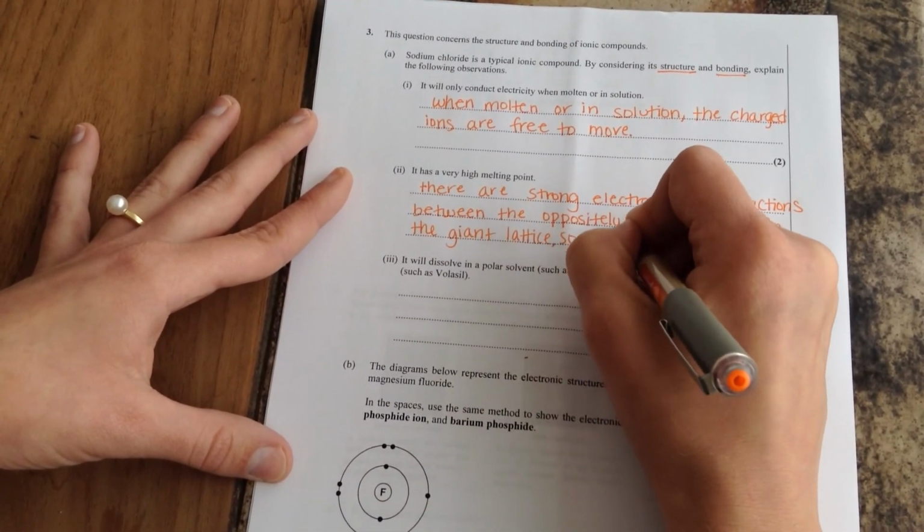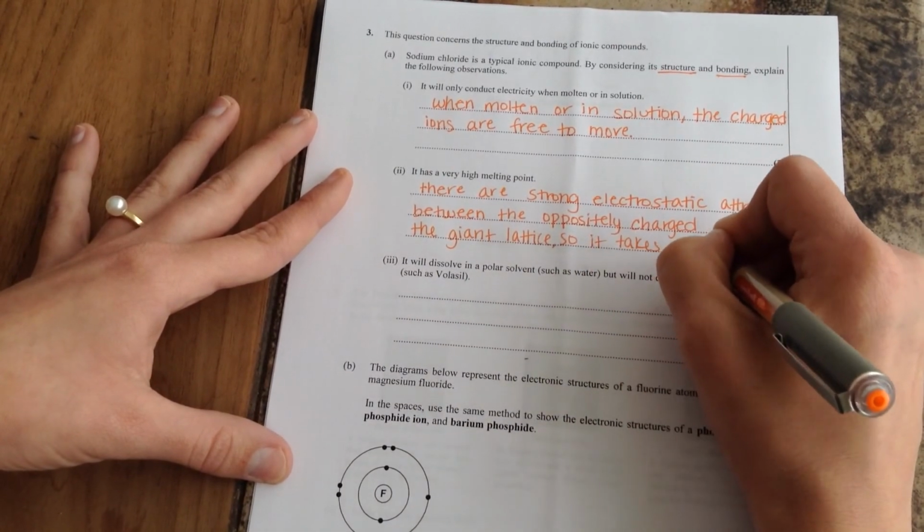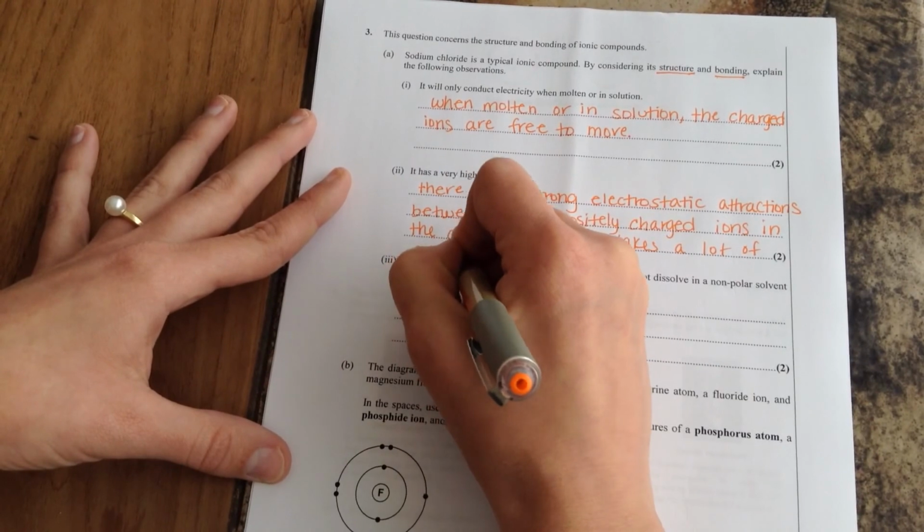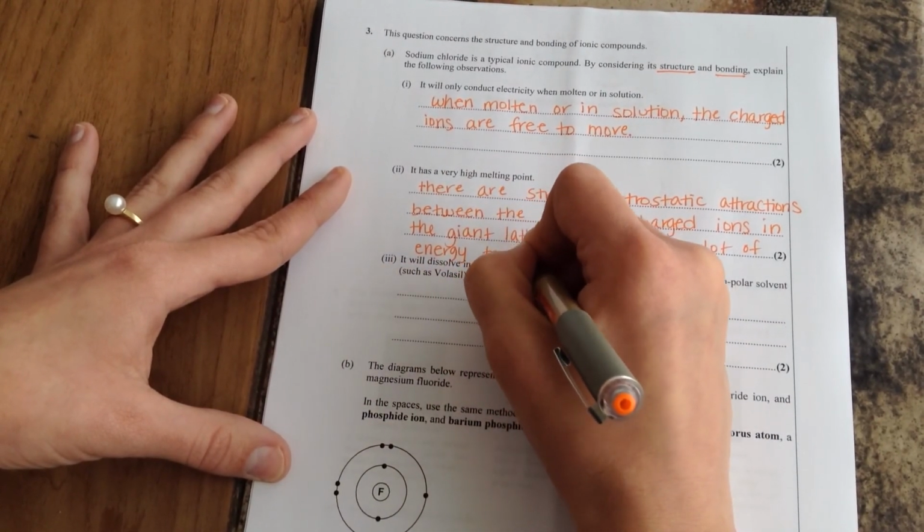So it takes a lot of energy to separate them.